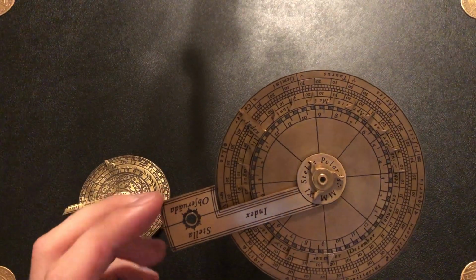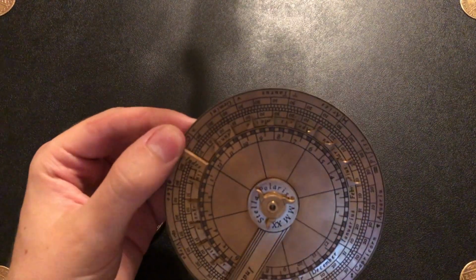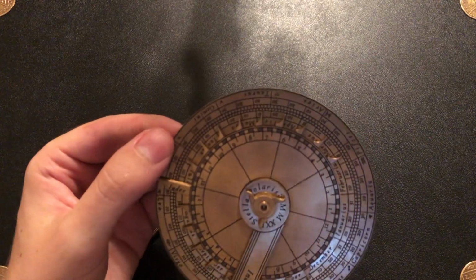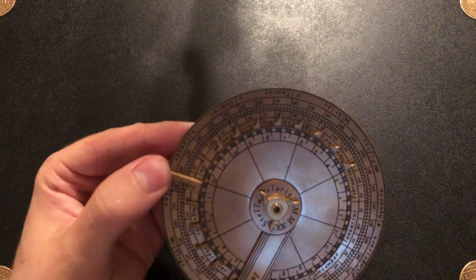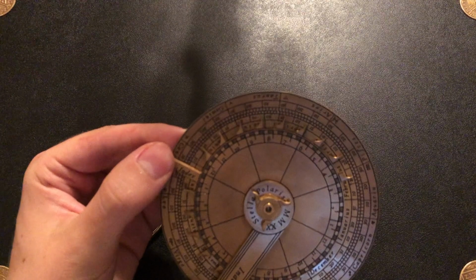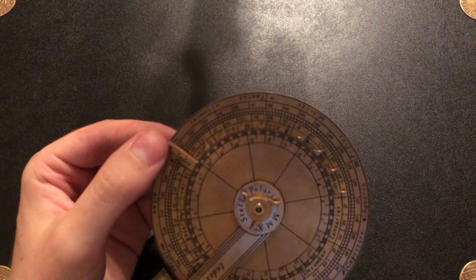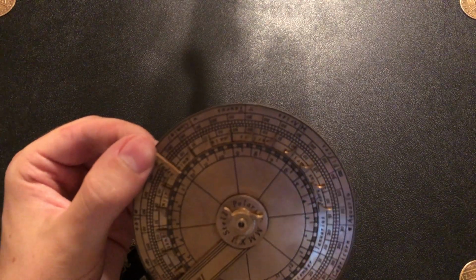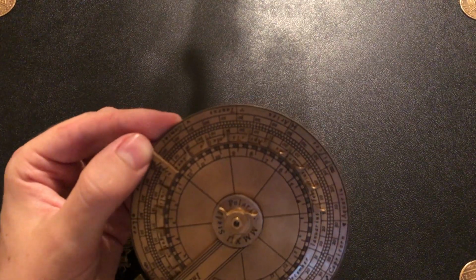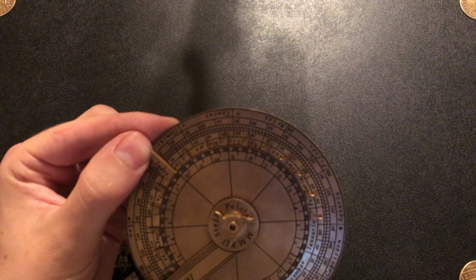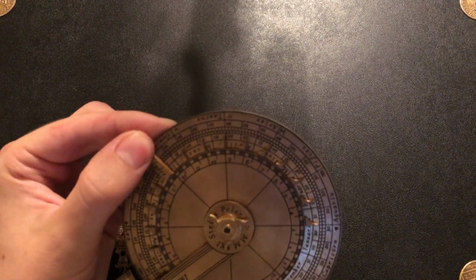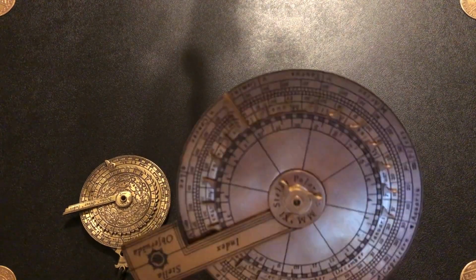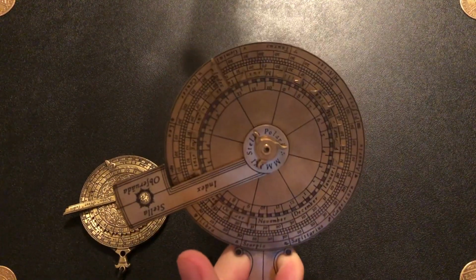Now, the first step to using a nocturnal like this is to align the solar index with the sun's current position in the zodiac, or simply setting the date. So to do this, you slide the index until it matches the current date, which in today's case is June 7th. Seeing as this scale uses increments of 2, I will set it to 10, 8, 6, 7 right there. At this point, the nocturnal is ready to be taken outside and read using the stars.